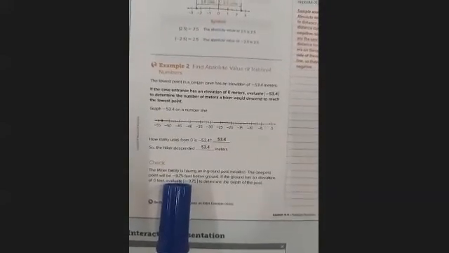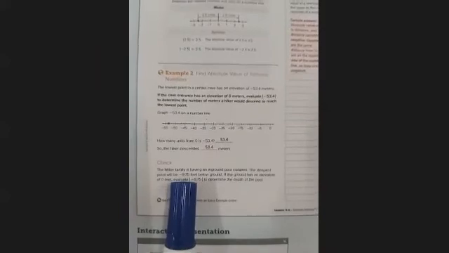Check. The Miller family is having an in-ground pool installed. The deepest point will be negative 9.75 feet below ground. This is the deepest point of the pool, guys. That's why below ground they put negative.